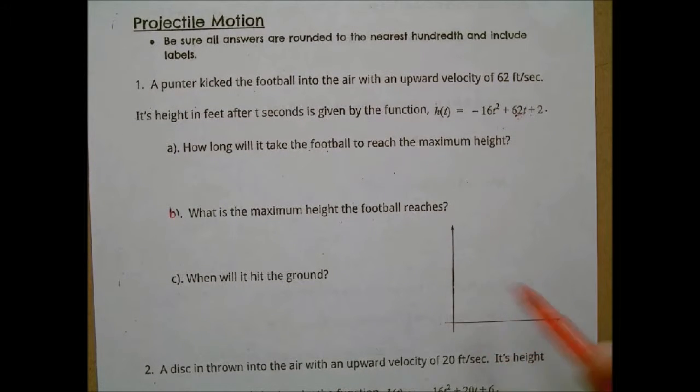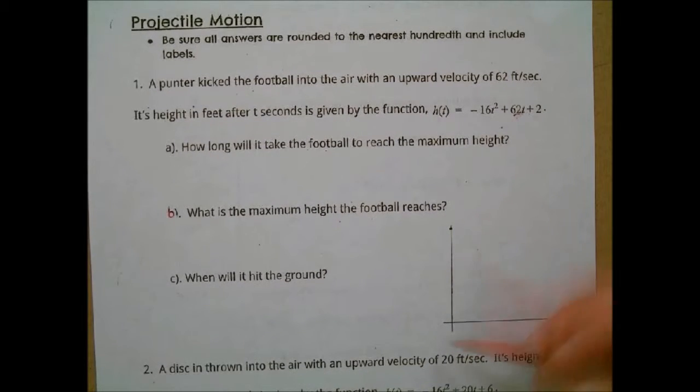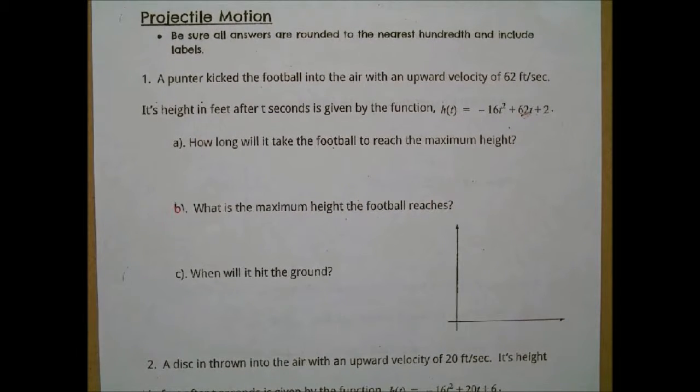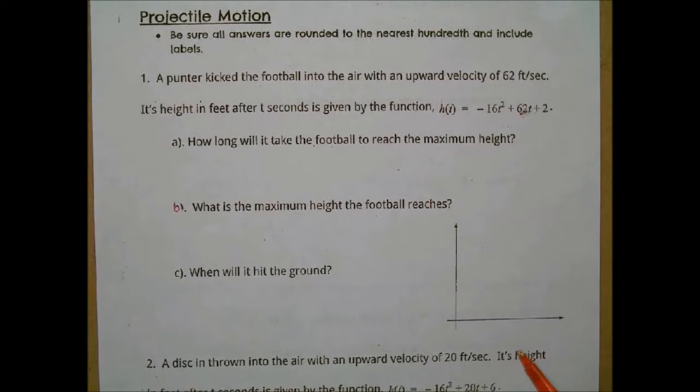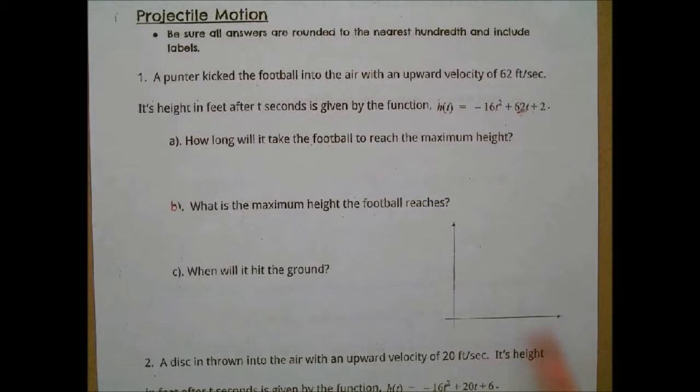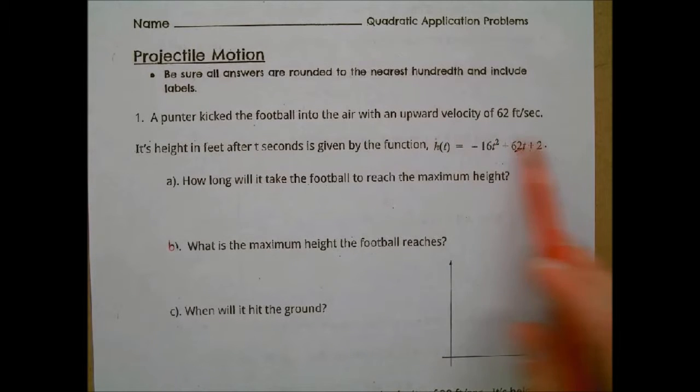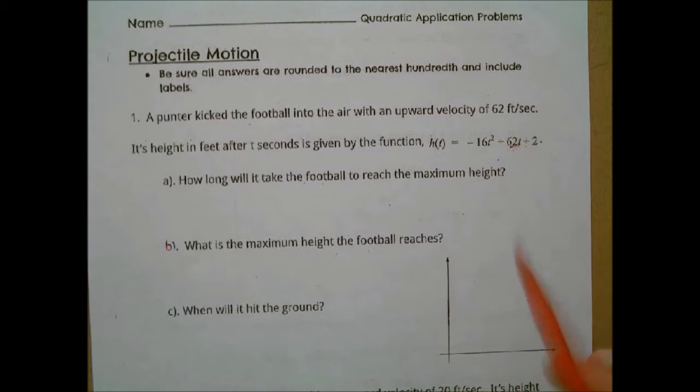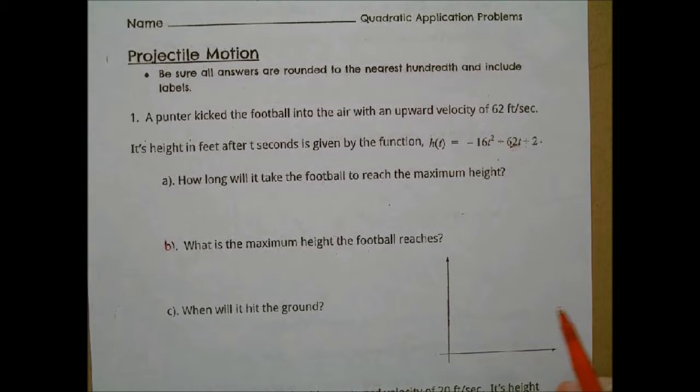Now, our axes are not labeled here. So Brady and Dawson, let's think about how we're going to label these axes. The x-axis here, in our formula, which variable is acting like x? T. And what does the t represent in this problem? Time. Time with what units? Time in seconds.